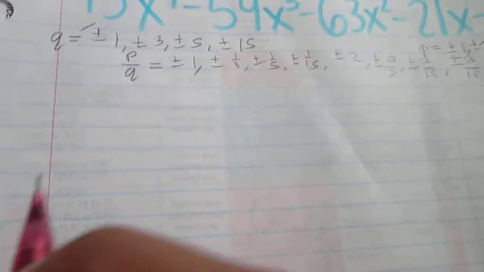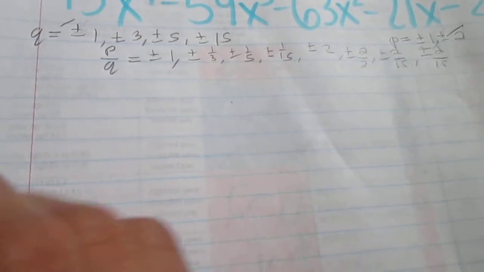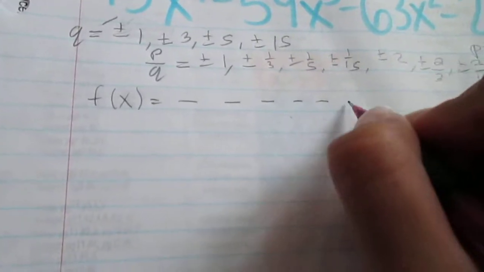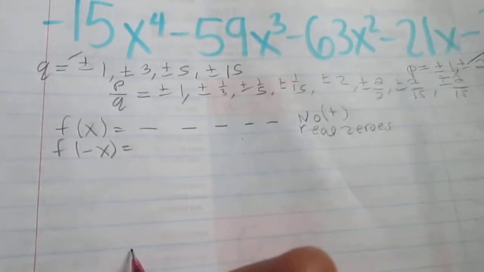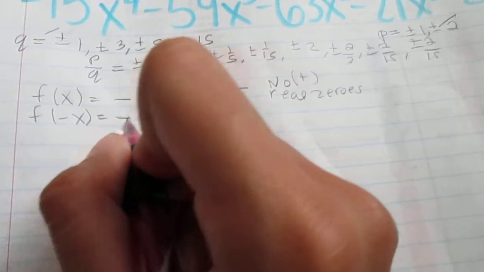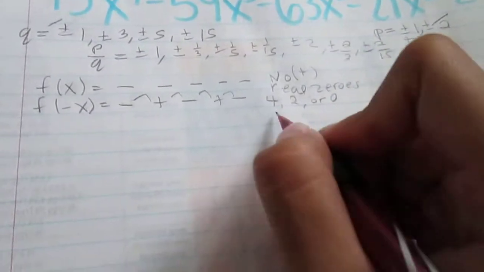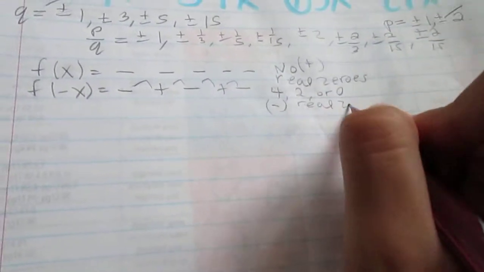And we do Descartes' rule of signs to find how many positive and negative real zeros we're going to have. So we look for any sign changes, and there are none, so there are going to be no positive real zeros. F of negative x, the odd degree terms are going to change signs. So there are 4, 2, or 0 because we count down by 2, negative real zeros.